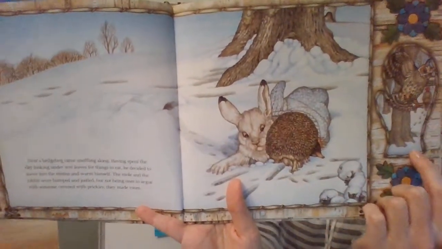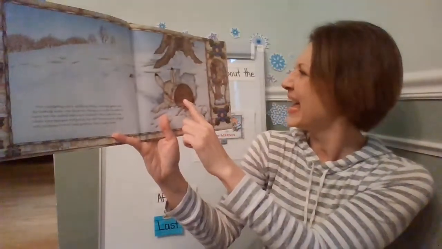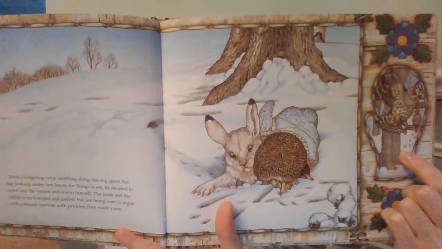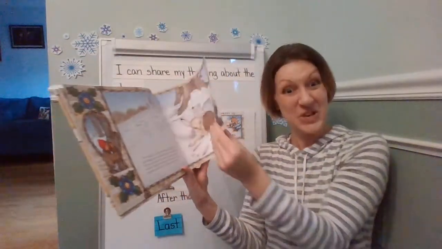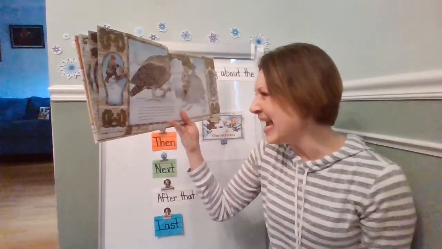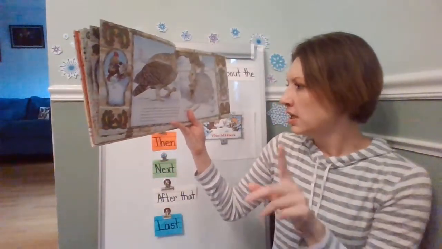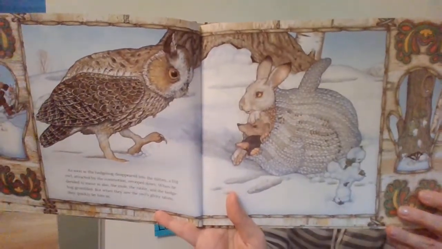I see a clue. Who's going in the mitten after the hedgehog? Put your microphone button on and share. What animal is this? Do you know? You're right. It is an owl. Do you remember this part?